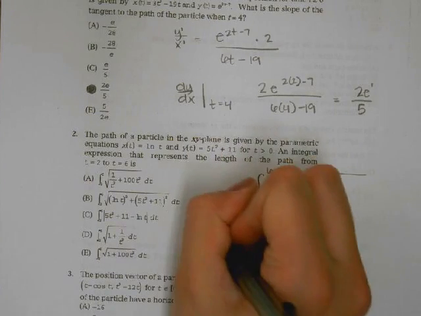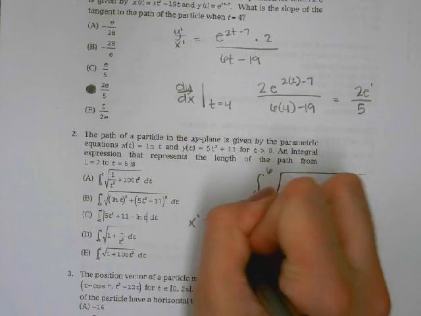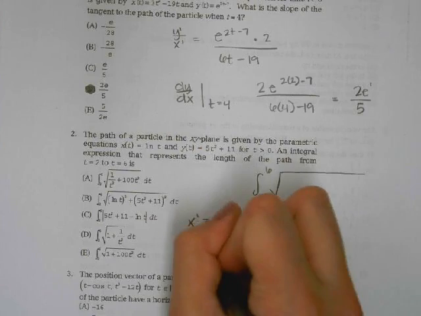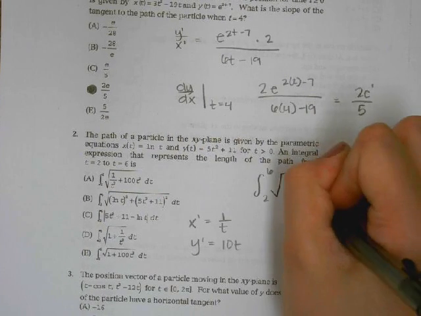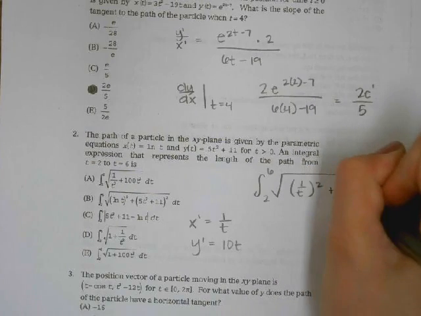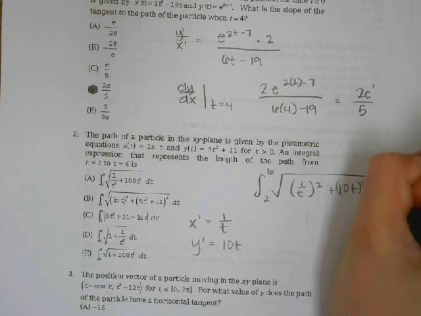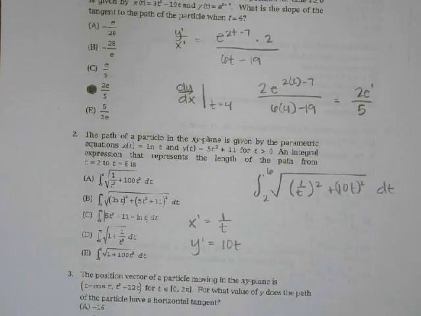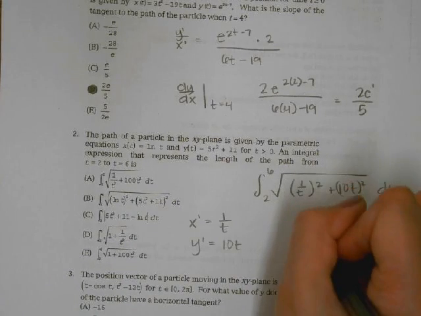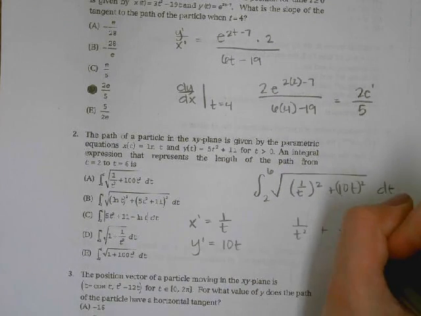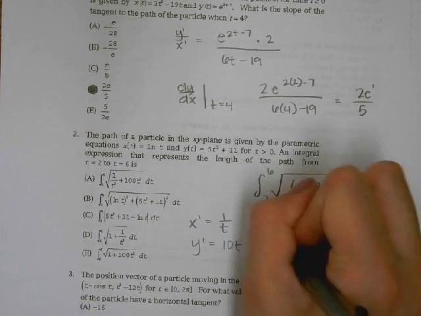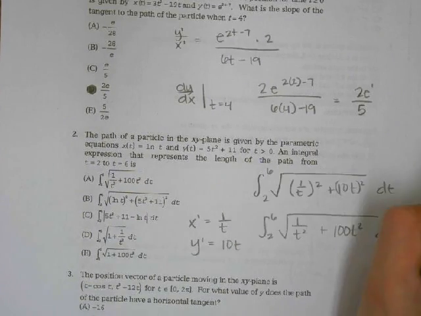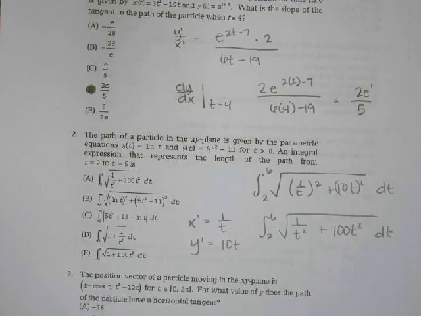So x prime is 1 over t. y prime is 10t. So we've got 1 over t squared plus 10t squared. And so for the first one, this gives us 1 over t squared plus 100t squared. And so that is answer A.